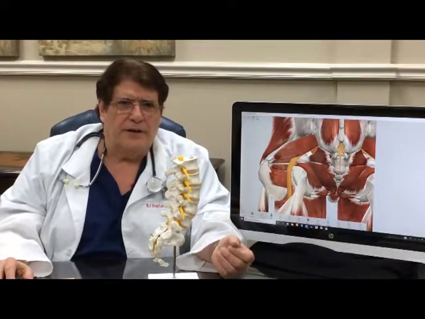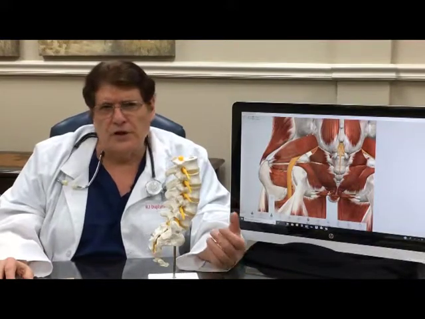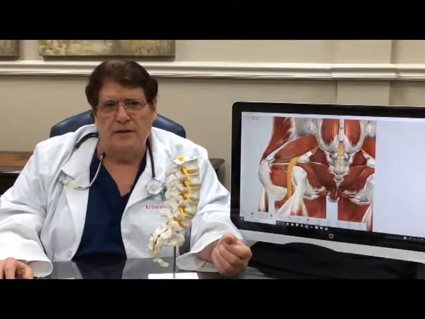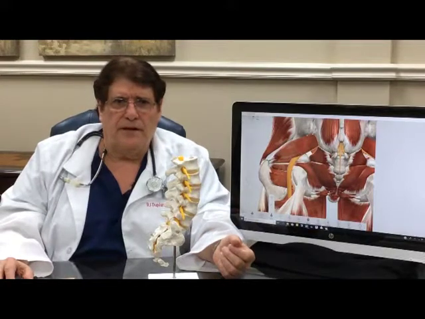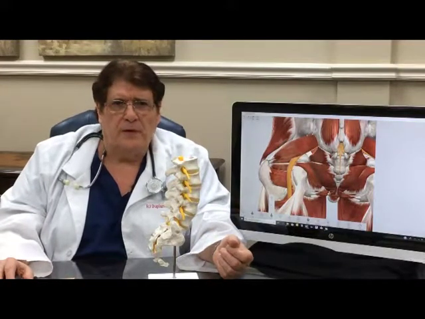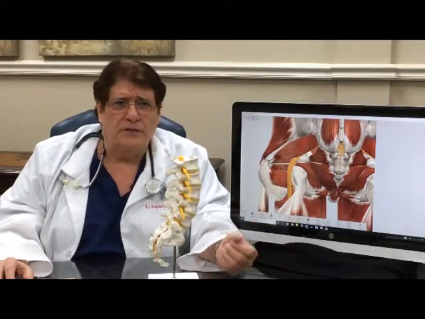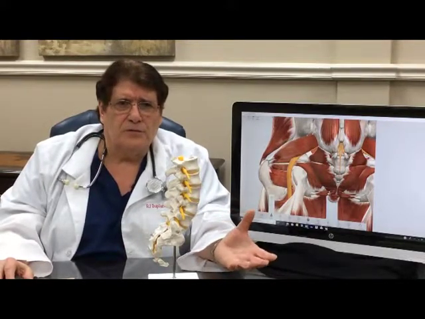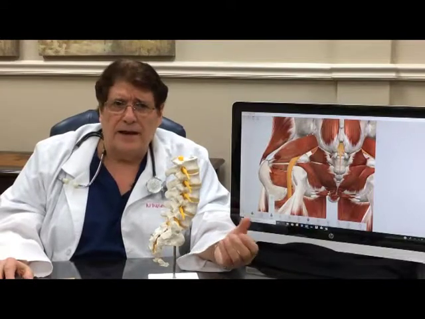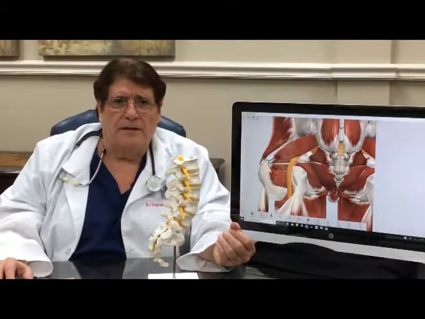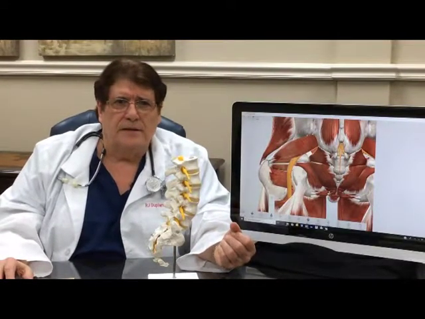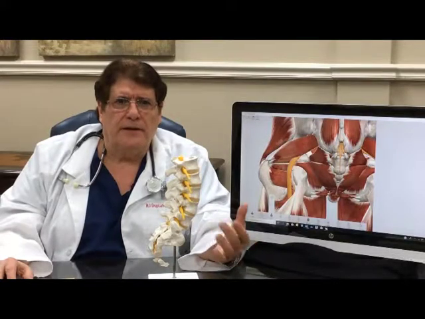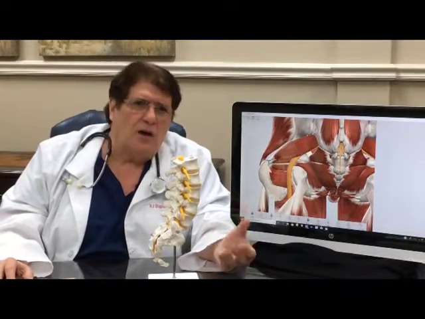I like moist heat over dry heat because with moist heat you get deep penetration and you get increased blood flow to the area of injury. In this case, we have a muscle that's overused, it's tight due to lack of blood supply. We need to relax the muscle, increase the blood supply, and enhance the healing process. Another treatment for this tightness in the piriformis, to bring the blood into the region, would be the use of ultrasound.